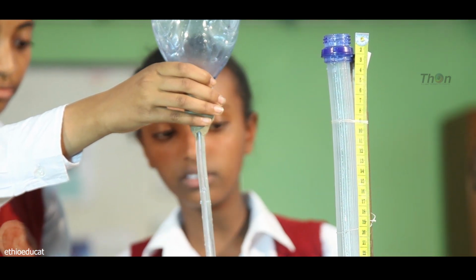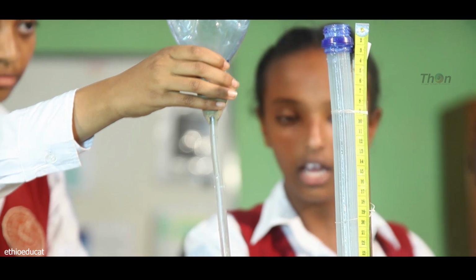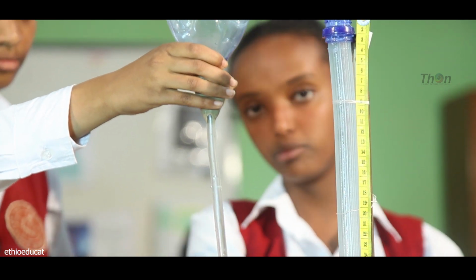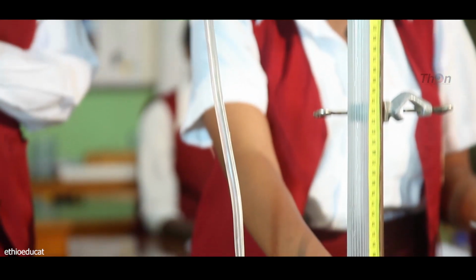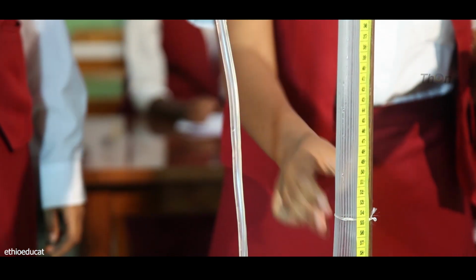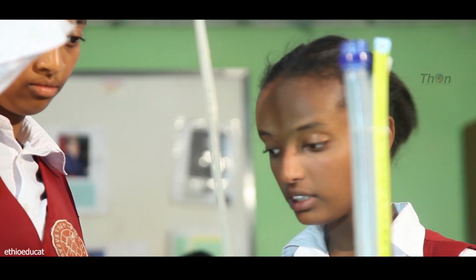Let's say if we find sound here, that is the length is lambda over 4, and if we find it somewhere around here, that is the second length, it is 3 over 4 lambda. We can find the first resonance point.